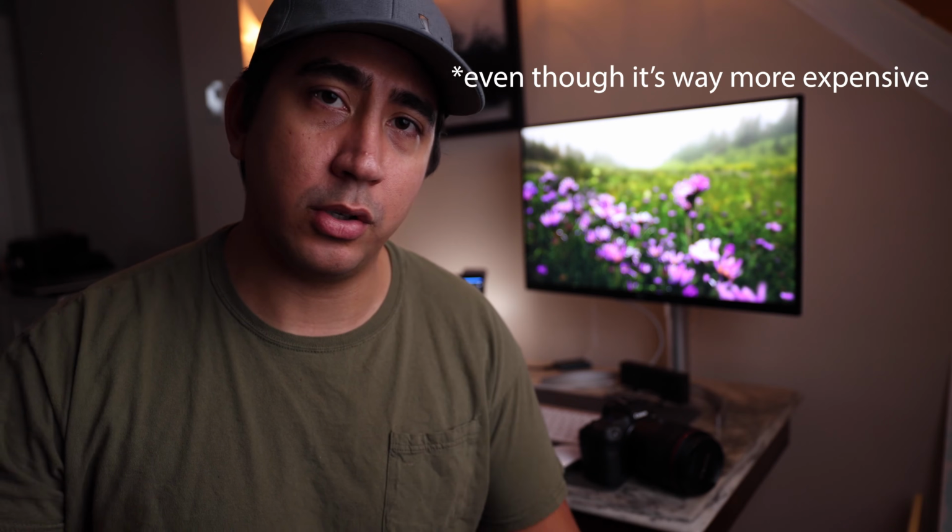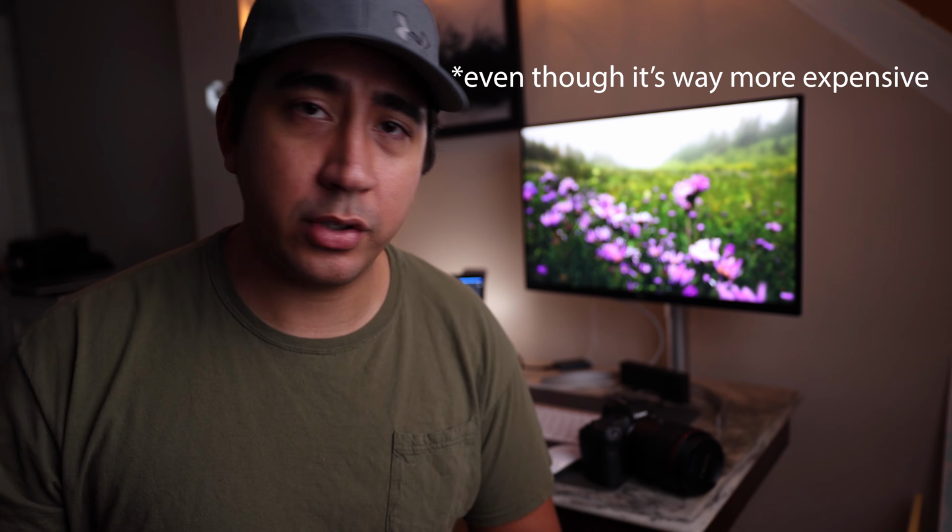So if I were looking for a video camera and I were deciding between the EOS R and the EOS R6, I think that I would probably still go with the EOS R6 just because the features like the in-body image stabilization and the better low-light autofocus acquisition, those are really important to me.